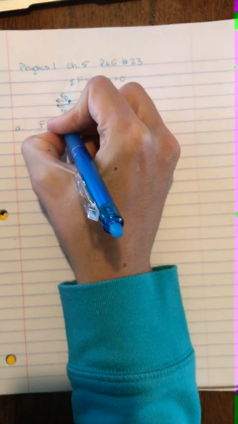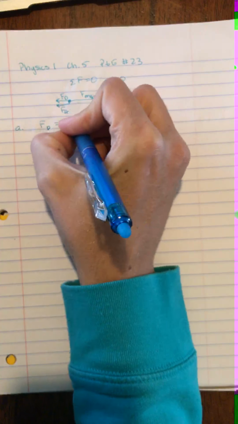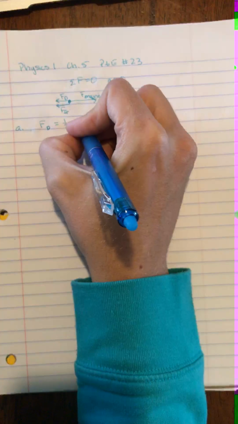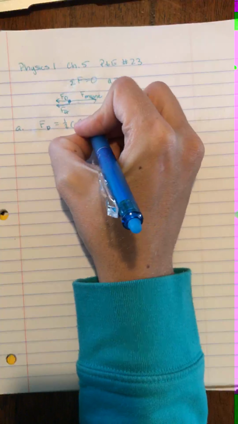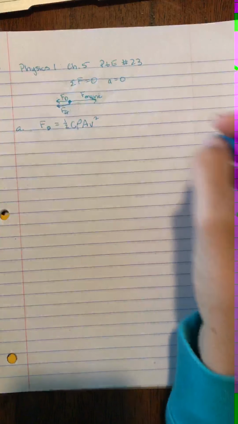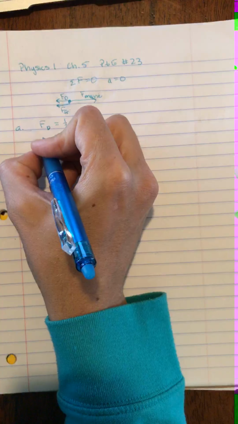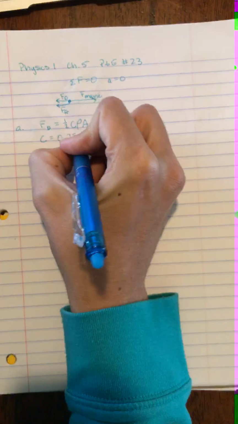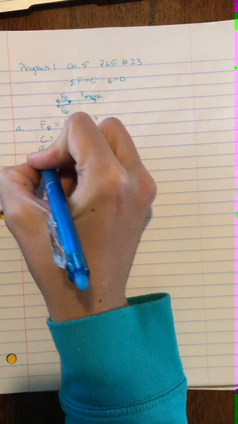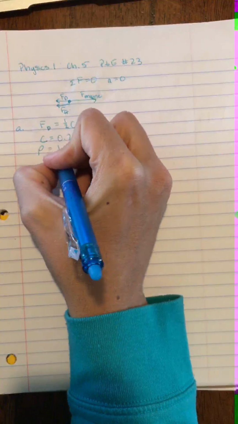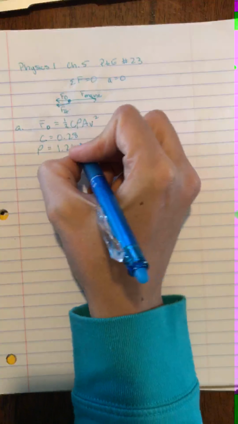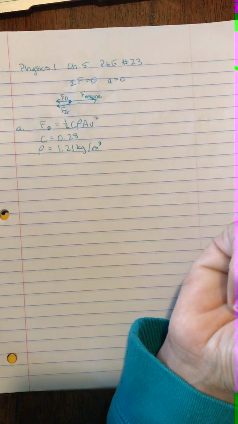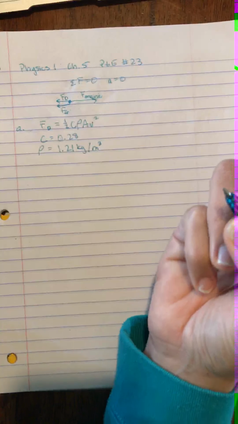So if we write out our drag formula, it's 1/2 times the drag coefficient times the density of the fluid we're traveling through times the area times the velocity squared. Our C value we can look up in the book, and we find that it's 0.28. Our density we can look up in the book, or you can look up online, and you would get something close to, depending on where you get it from, 1.21 kilograms per meter cubed.